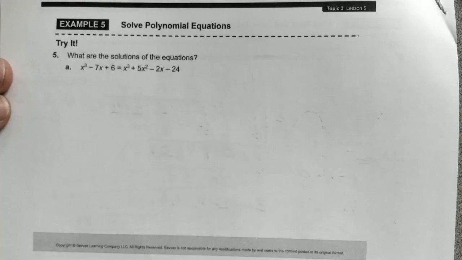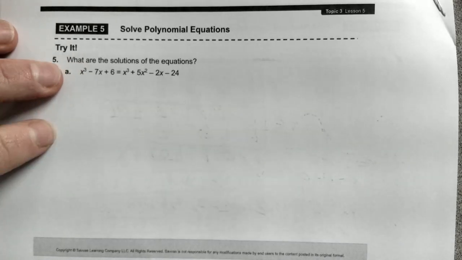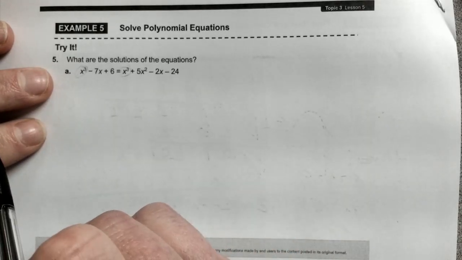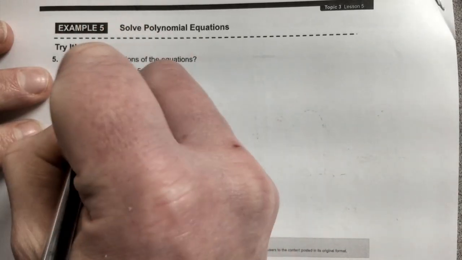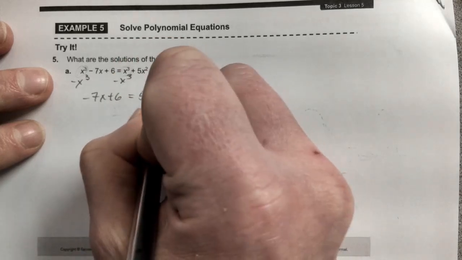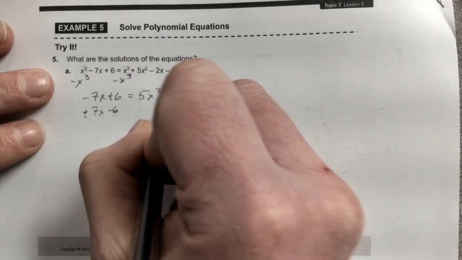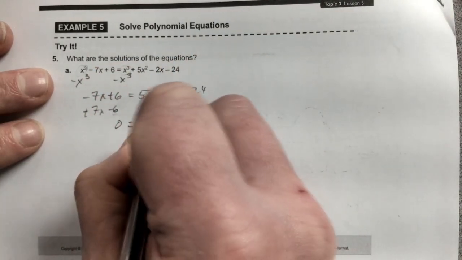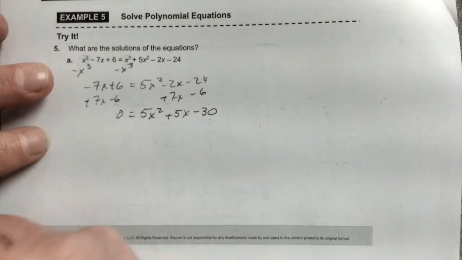All right, so what are the solutions to this equation? Well, that actually might turn out to be pretty nice, because here I have x to the third, and here I have x to the third. So I'm going to subtract x cubed from both sides. Now we have -7x plus 6 equals 5x squared minus 2x minus 24. So when I add 7x and subtract 6, we're left with 0 equals 5x squared plus 5x minus 30.